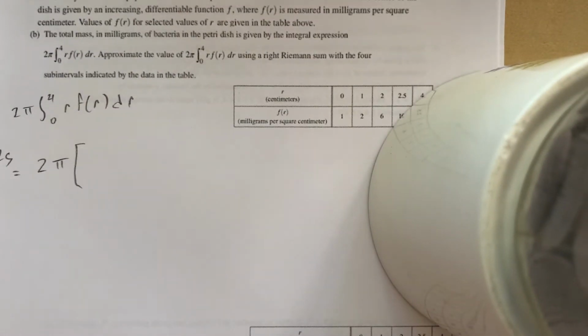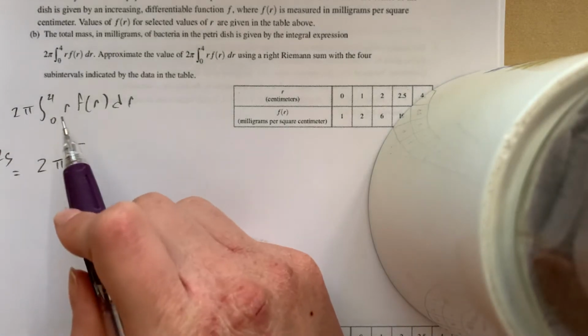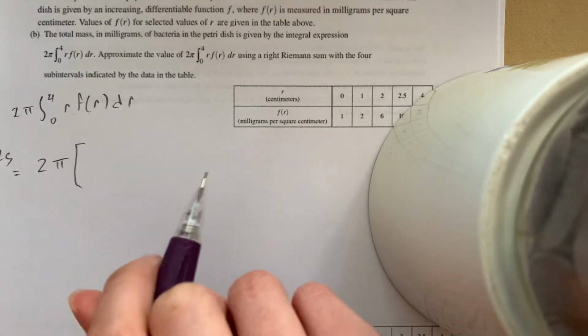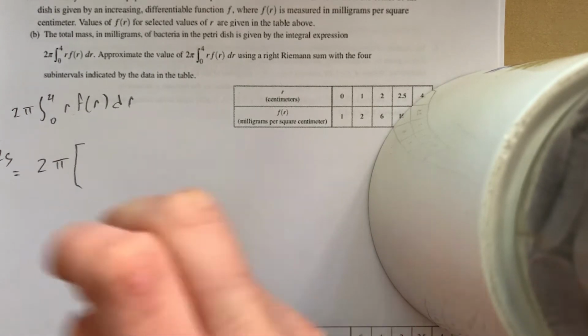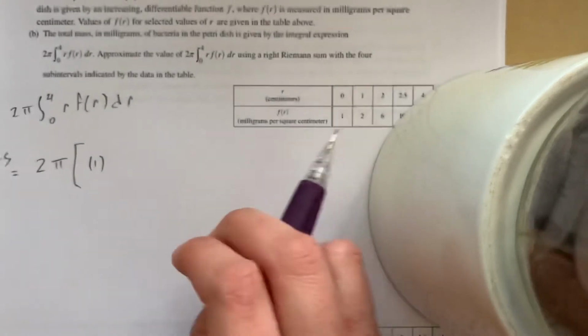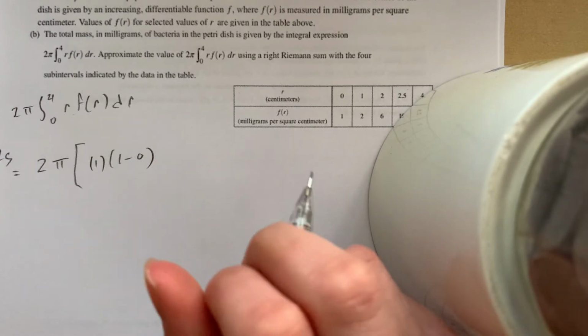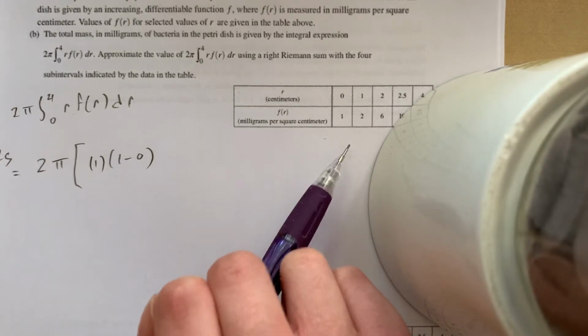And then since there's an r in front of the function, we're going to multiply by 1 and then the width, 1 minus 0, and then the right Riemann sum value would be f of 1.